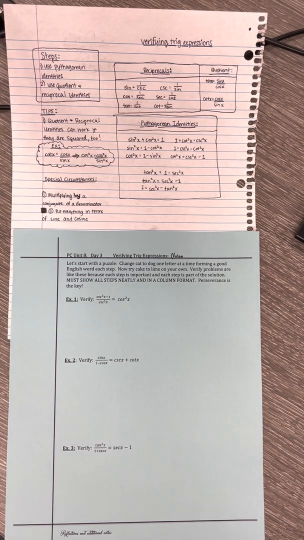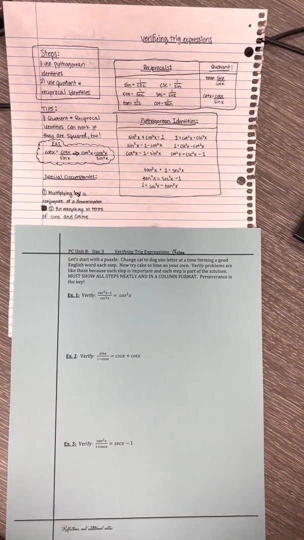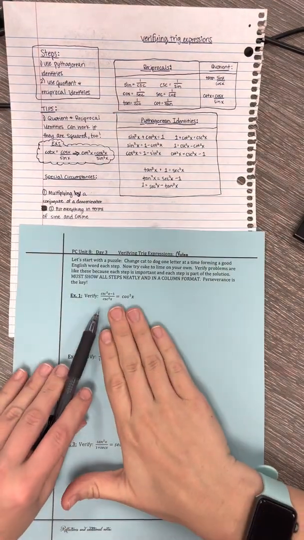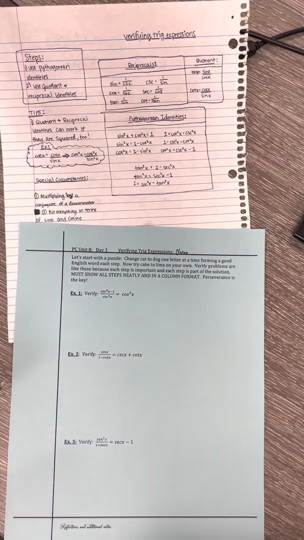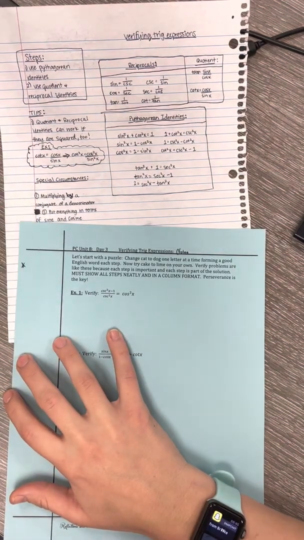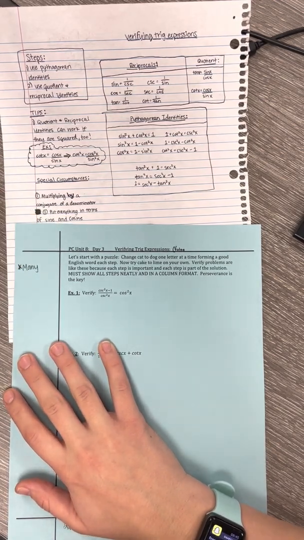Last video was spent on simplifying trig expressions, so now we're going to be verifying trig expressions, which could be seen as more difficult, could be seen as easier, depending on how your brain works and how you're doing with this so far. Basically, they're giving you a trig expression and what it's equal to, and you have to prove that it is equal to that by following certain steps. There are many different ways to solve these. Or there can be.